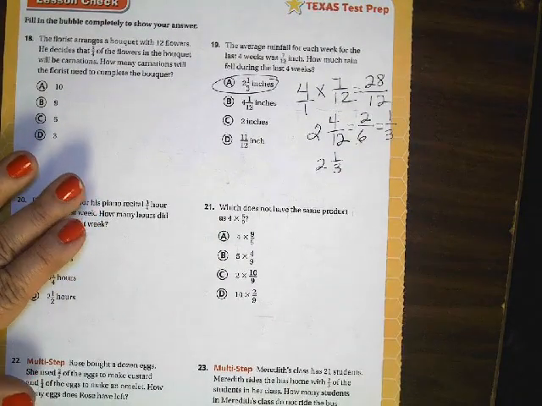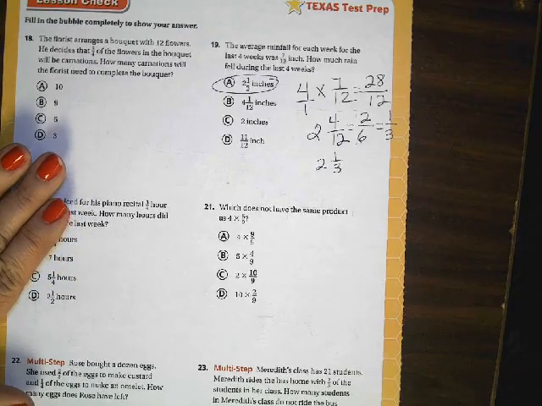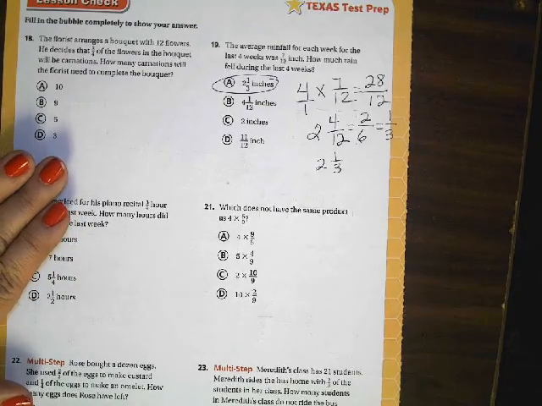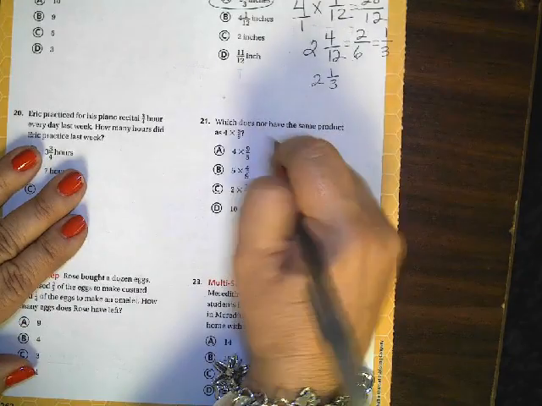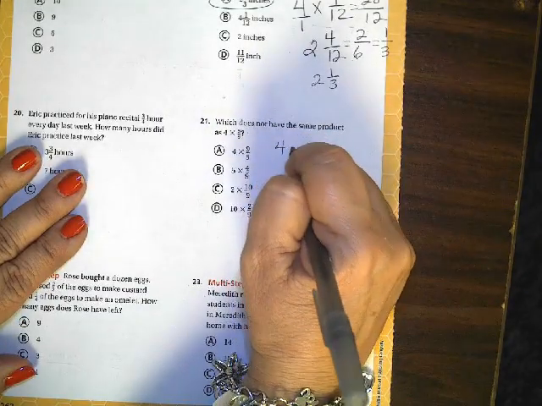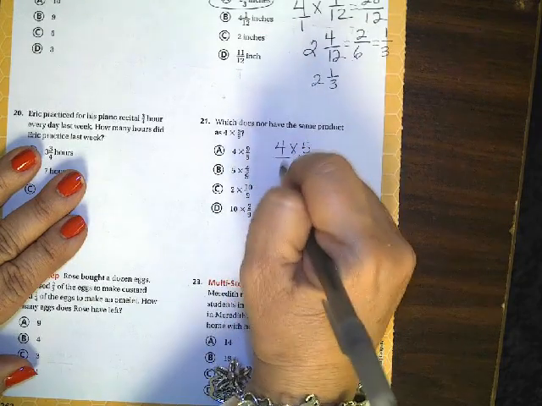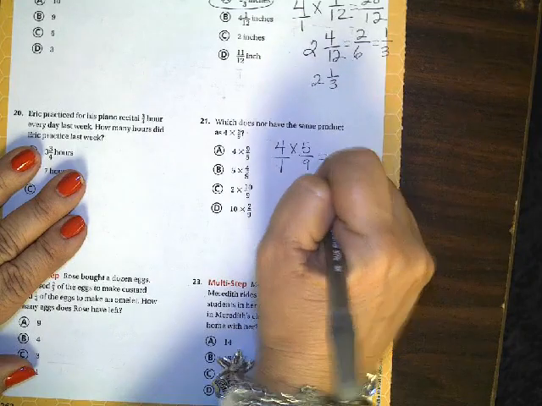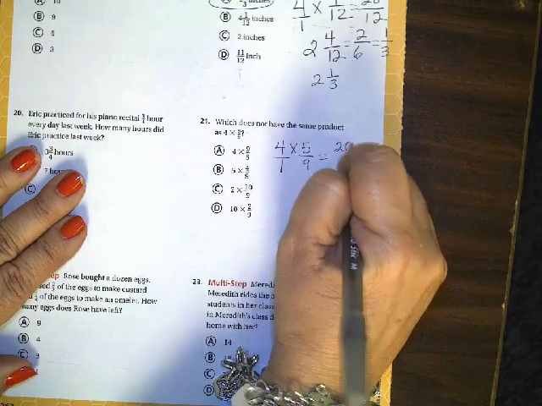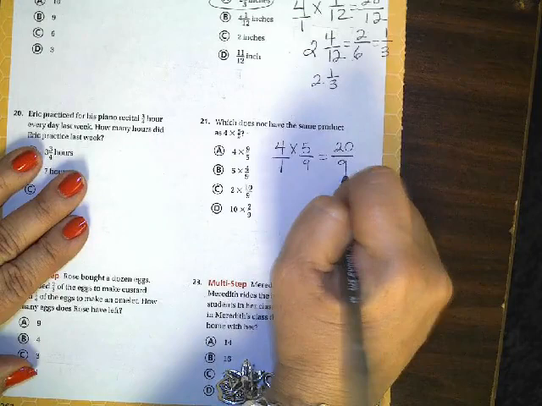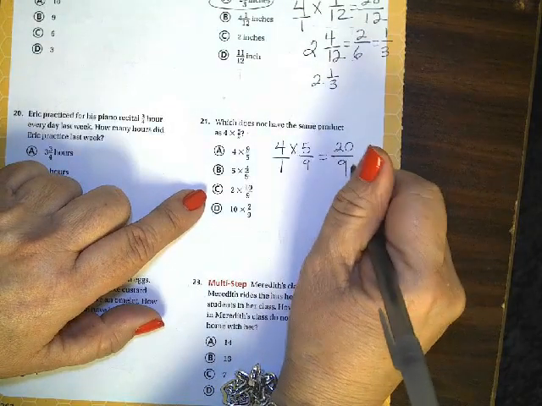Which does not have the same product as 4 times 5/9? Well, first of all, I need to find this product, 4 times 5/9. I need to have my whole number over 4. 4 times 5 equals 20 over 9. 20 goes into, I can just leave it.